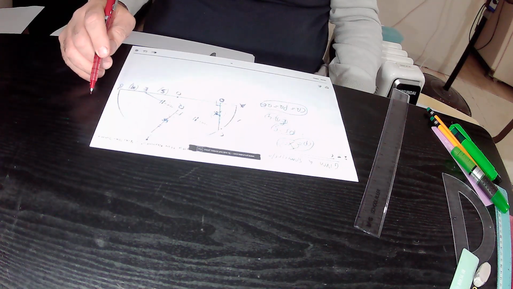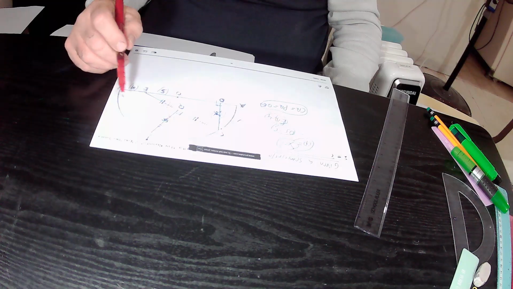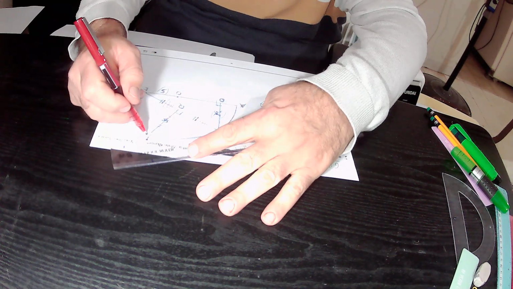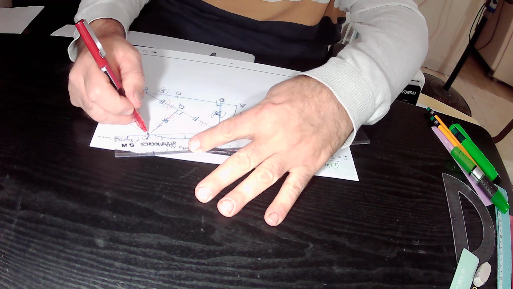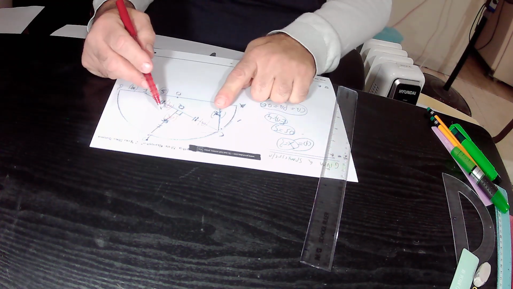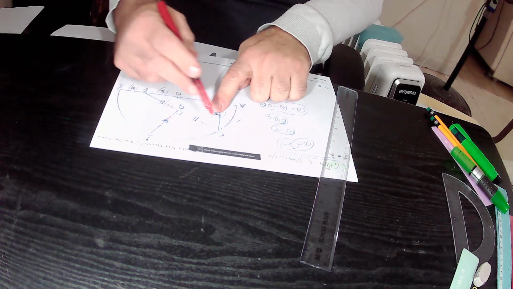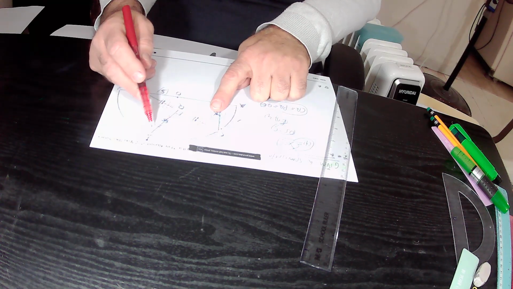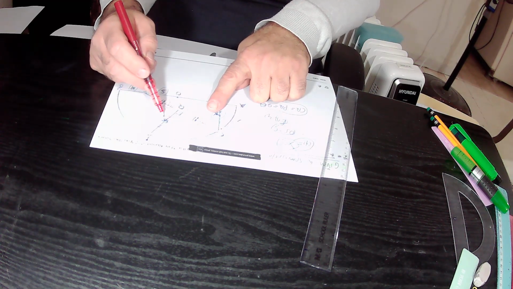In the next step, we will join points C and P together by a straight line. By joining points C and P, we get the right triangle PQC. In the right triangle PQC, those two sides are equal to each other.